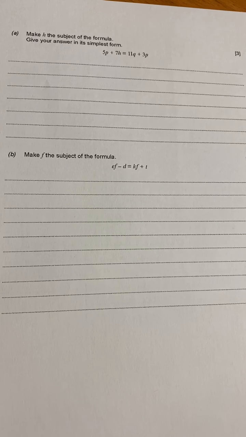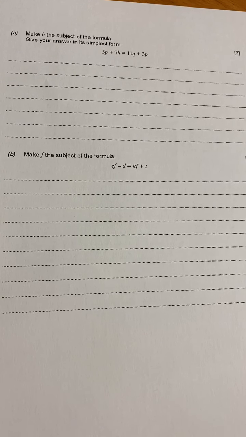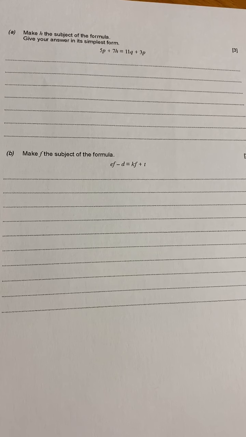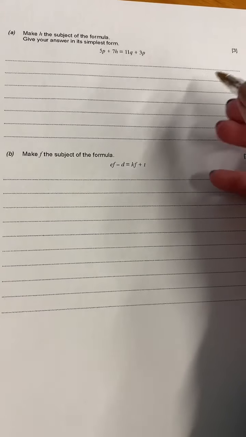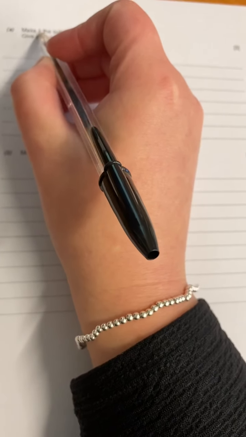Okay, so we're going to have a little look at changing the subject today. So changing the subject, getting a particular letter that the question is asking for on its own and isolated, so I'm moving everything else away from it. So if we look at this question, make H the subject of the formula.